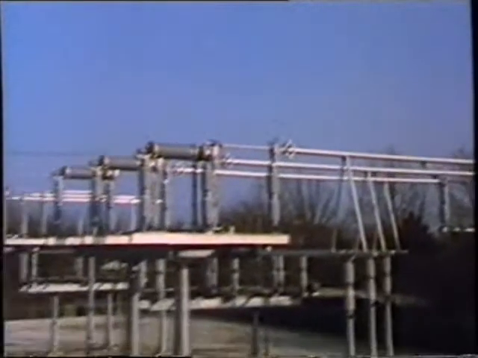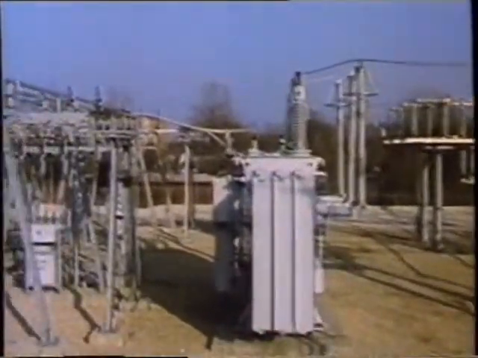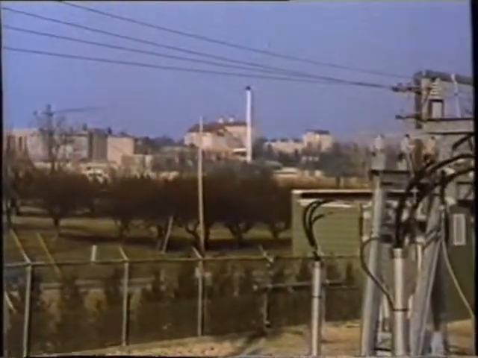But then, for home or commercial use, transformers step down the voltage. Most electrical devices we use operate on low voltage. A transformer changes a current's voltage in this way.